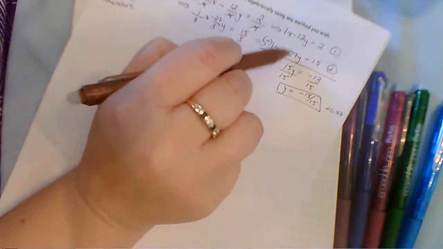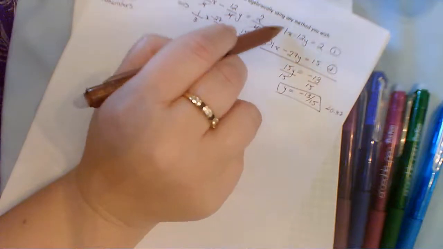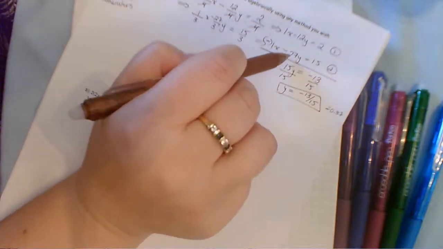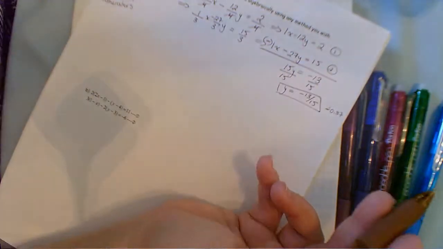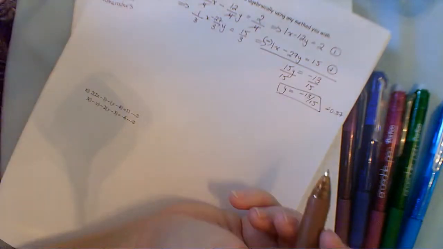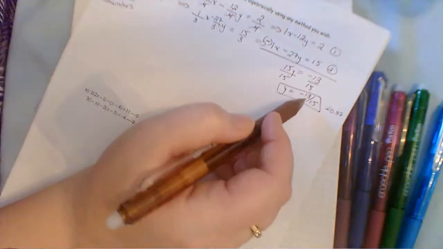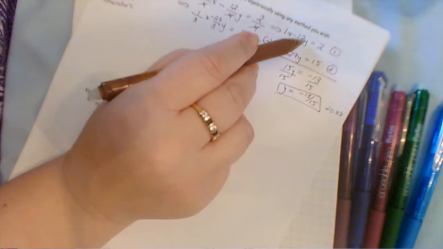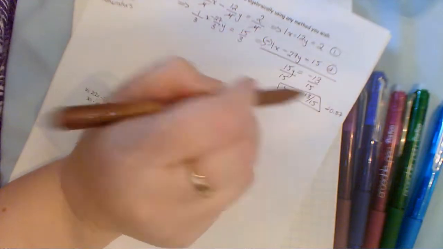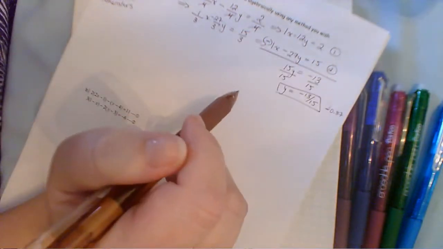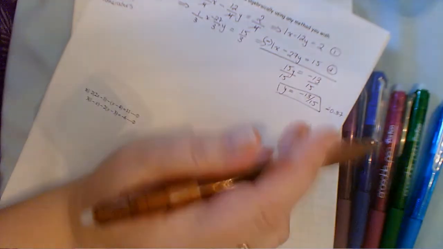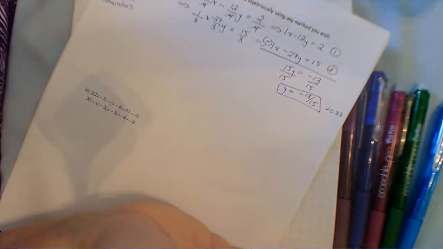I would actually do substitution because I think it's going to be hard to make these two numbers match unless you times the first equation by 27 times the second equation by 12. So it's definitely doable. So we could do that, or you could substitute in for y up here in the first equation, 13 over 15. Totally doable as well.